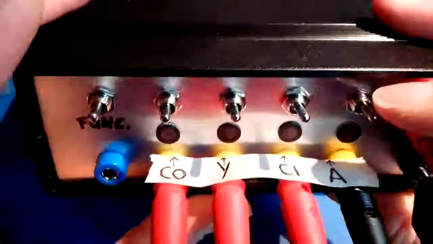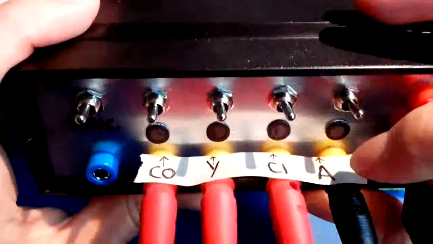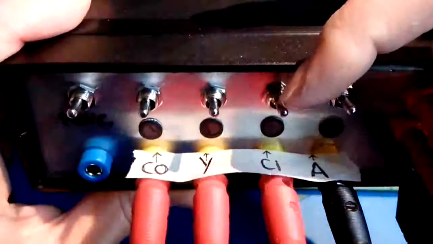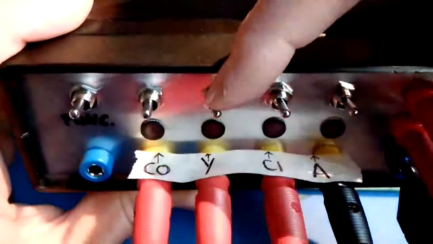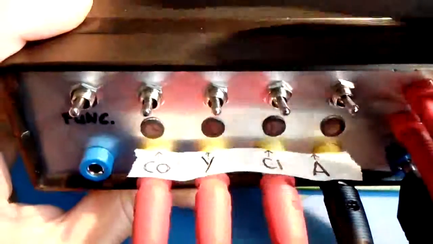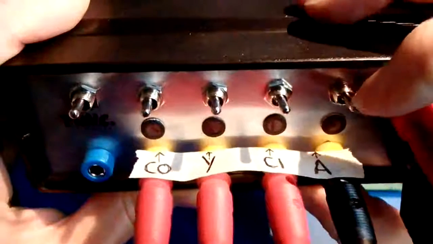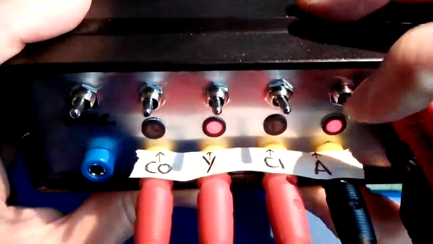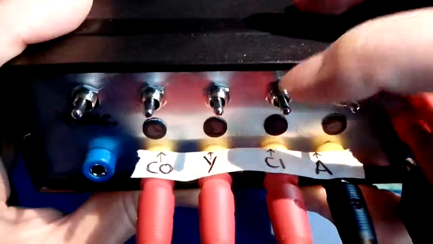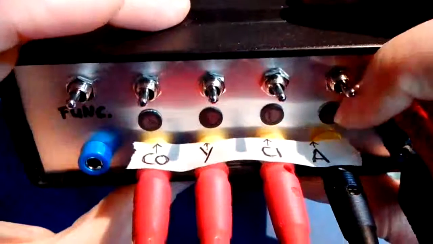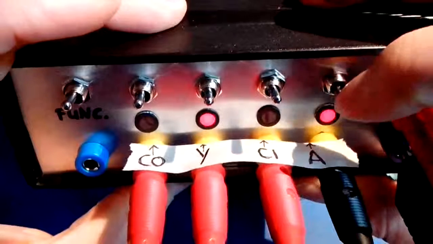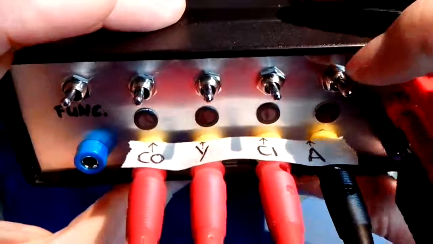So this is all the pins of a half-adder. This is input A. The second one from the right is input carry in, output Y, output carry out. As you can see, if we make input A or carry in high, by the way, LED off means low voltage means 0, and LED on means high voltage or 1.